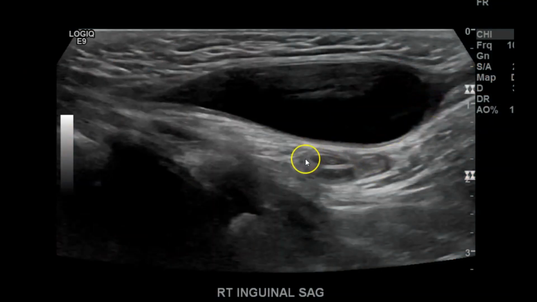And here, since I'm angling from the inguinal canal towards midline, this will be a little piece of the pubic bone. And then this right here is the penis. So you've got the corpus cavernosum, and corpus spongiosum. So yeah, this was a case of encysted hydrocele.